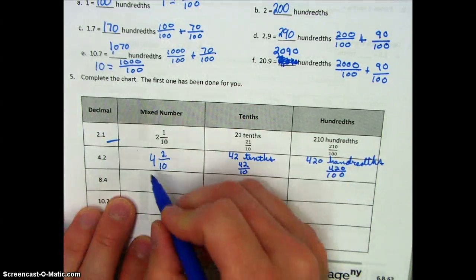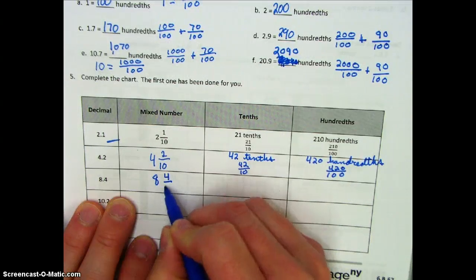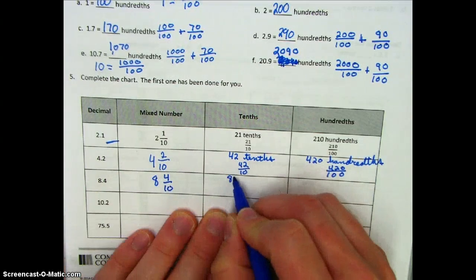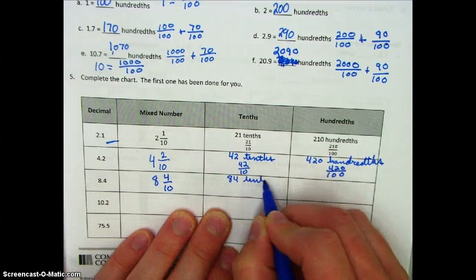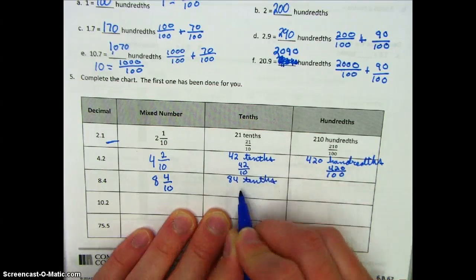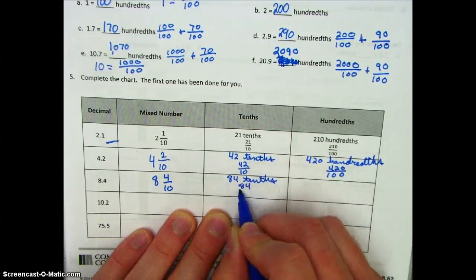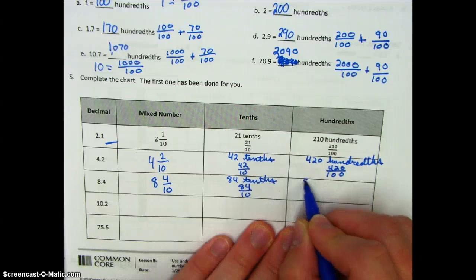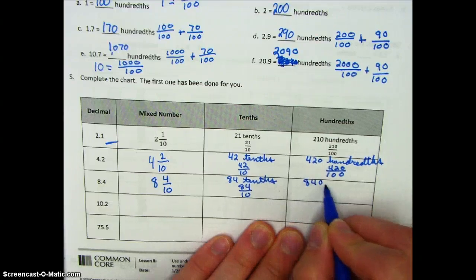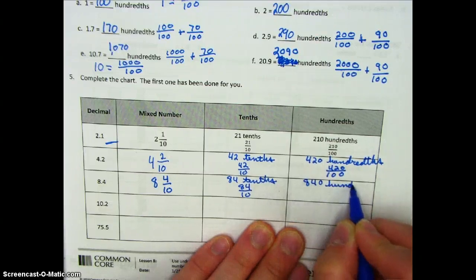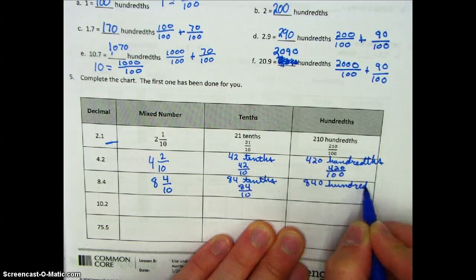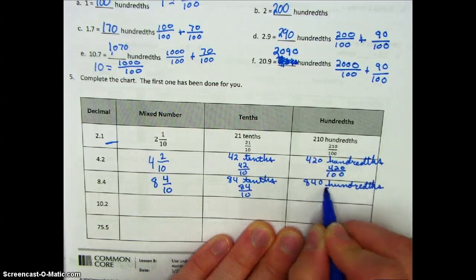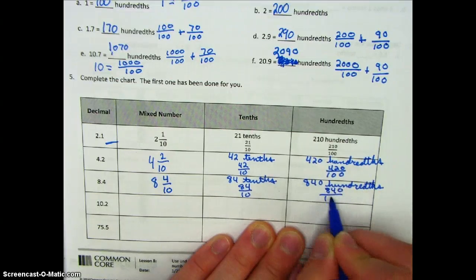Okay, so then next we have 8 and 4 tenths, which is 84 tenths in unit form and fraction form. And then that gets us 840 hundredths. Okay.